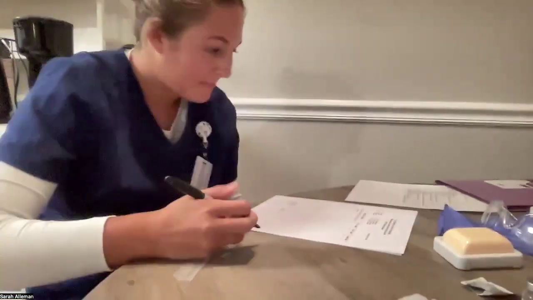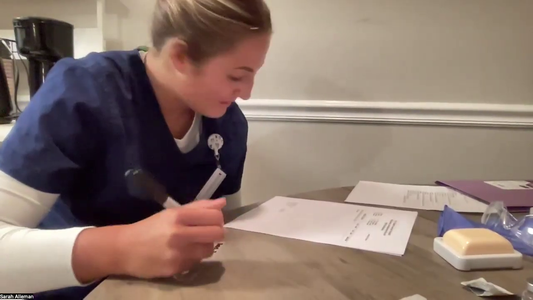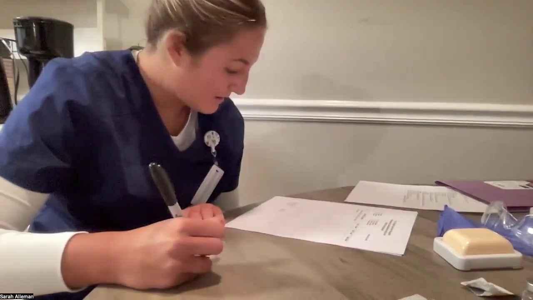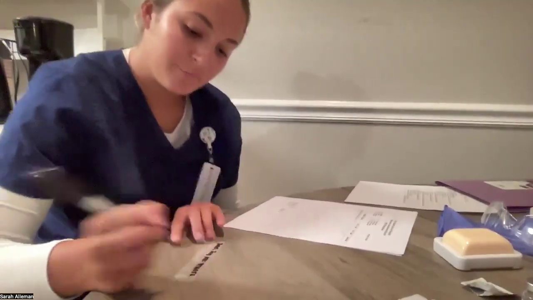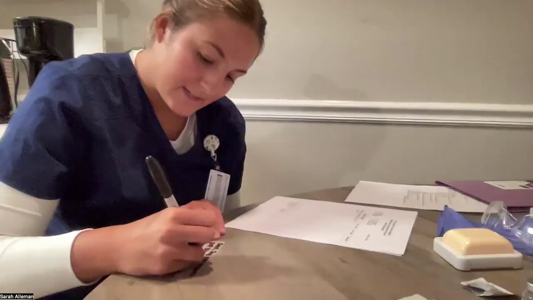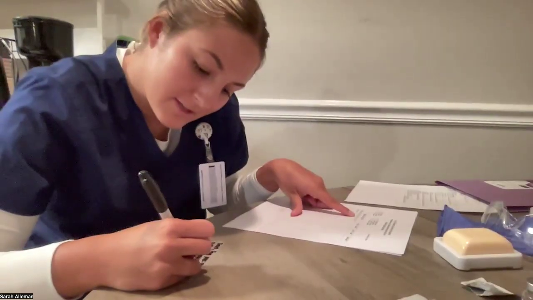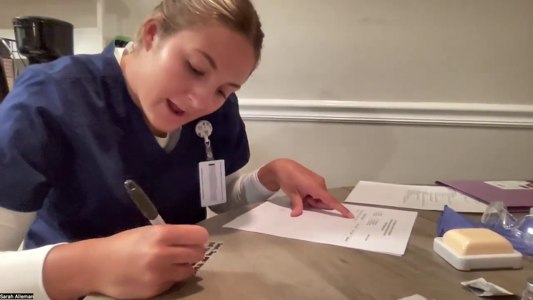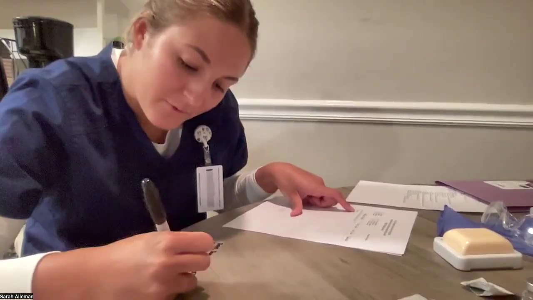And making sure I am comparing it to my MAR. We have Jaguar Jones, medical record number of 417-6352. His date of birth is 8/25/1963. The route is intramuscular every 4 hours as needed. And the indication is for pain.